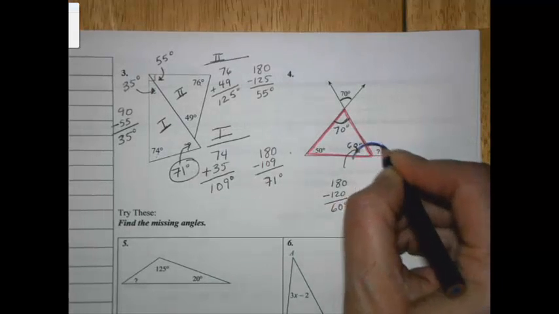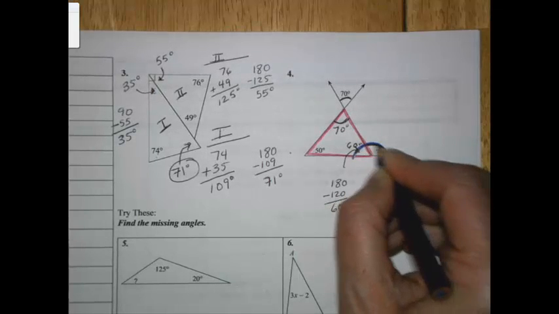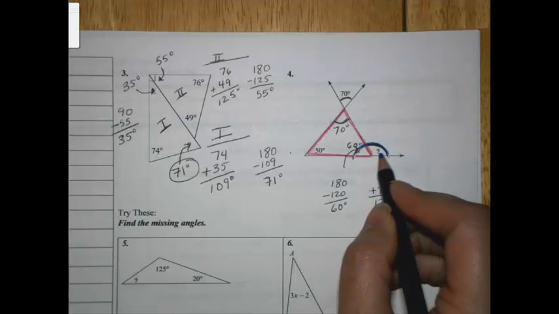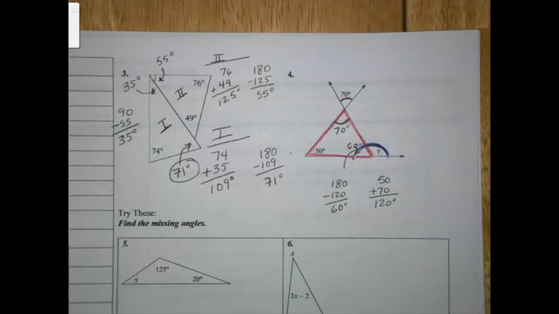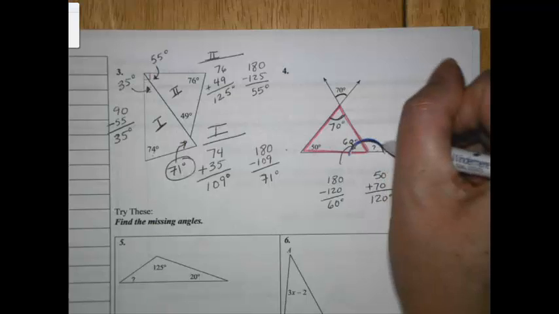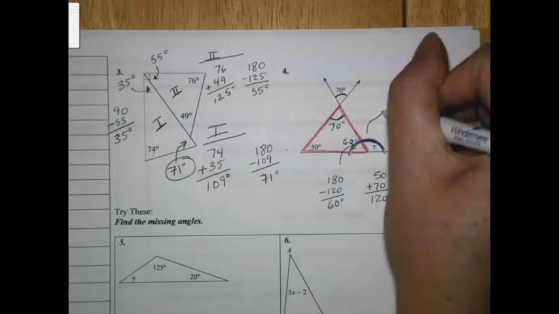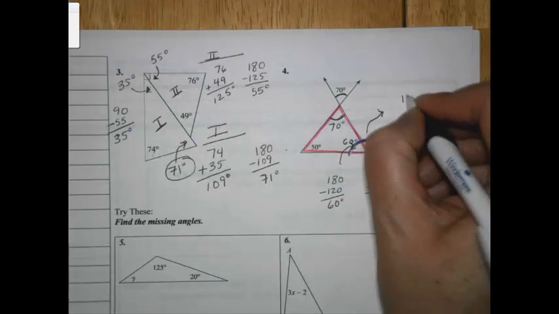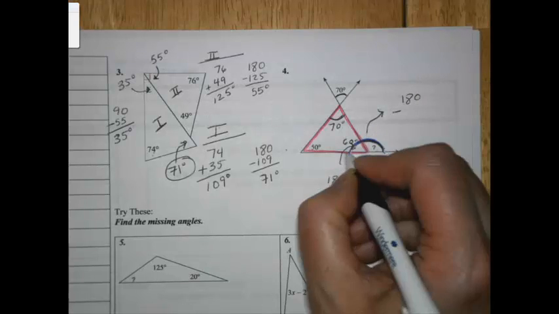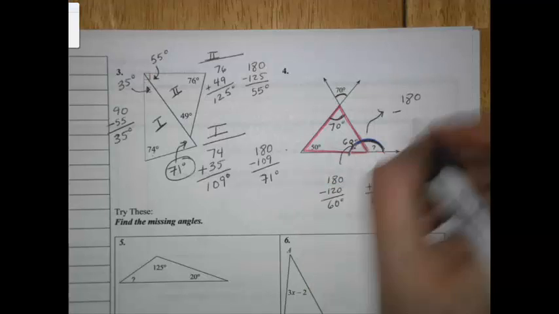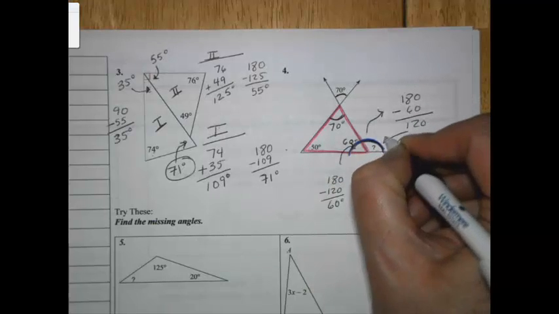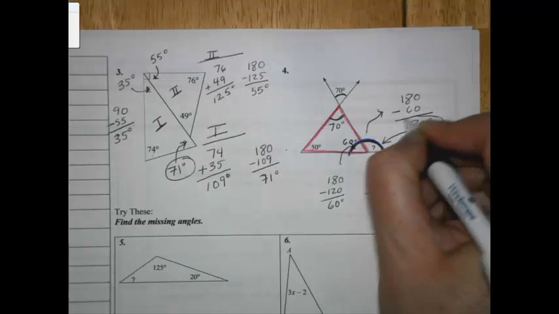What kind of angles do we call those two, the 60 and the one right next to it on that straight line? Remember, a linear pair, that's a linear pair that keeps showing up. So, if that's a linear pair, then this should be 180 total. 180, and I'm going to subtract out the 60 degrees that's here. And that gives me 120 degrees for this other piece. So that's my final answer on that one.